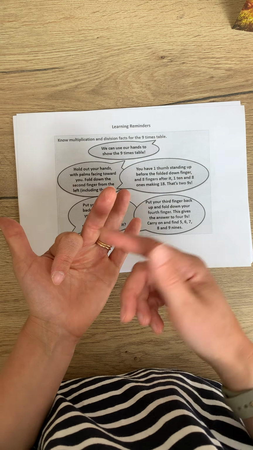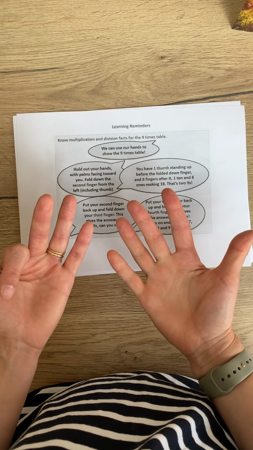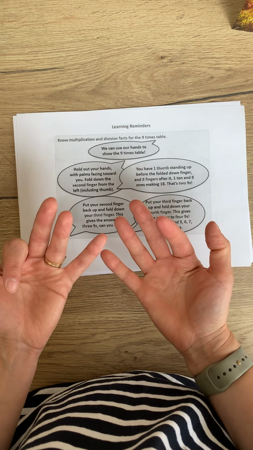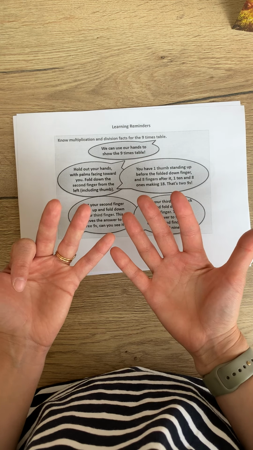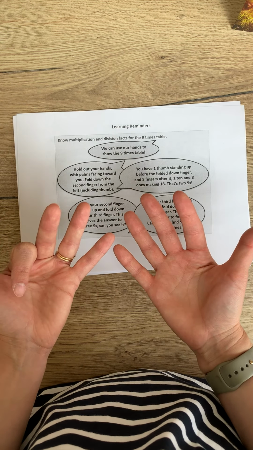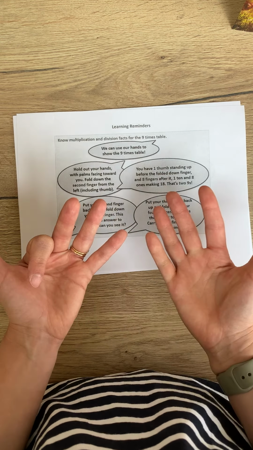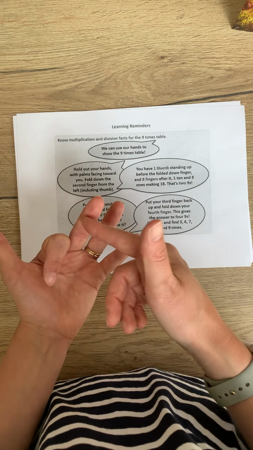So for this, I have 1 thumb left up, so that's 1 10, and then I have 8 fingers and a thumb left, meaning that I have 8 1s. 1 10, 8 1s means that the answer is 18. 2 multiplied by 9 is 18.